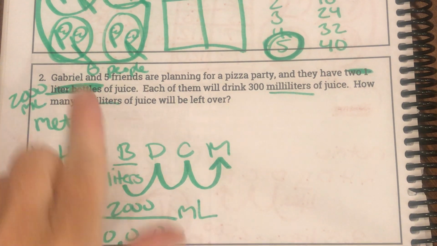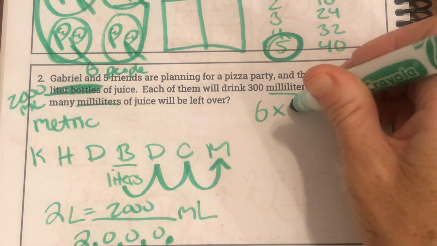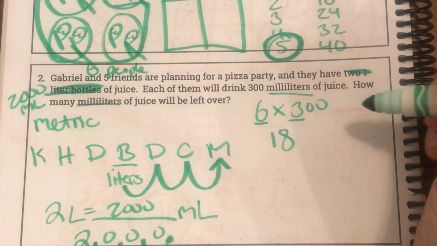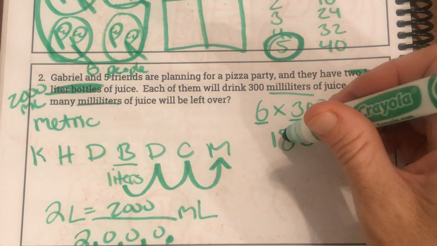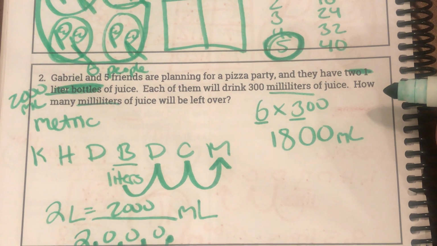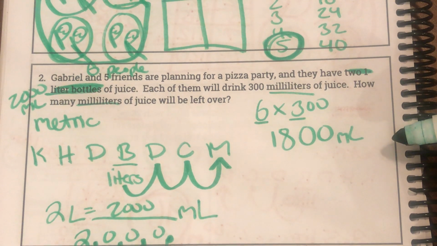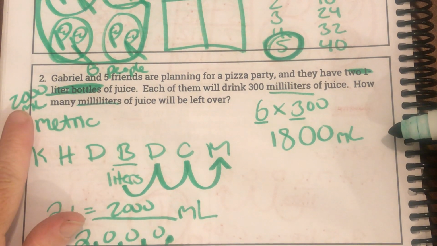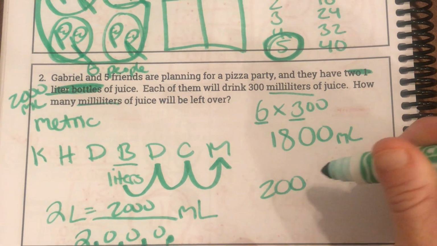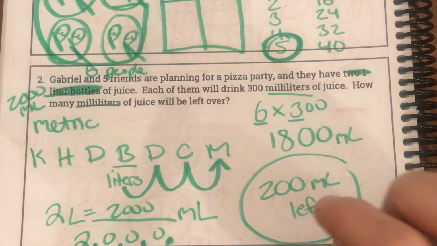Okay, I'm going to stop. So if 6 people each drink 300 milliliters, what is 6 times 300? Well, I know 6 times 3 is 18. So I know it's 1,800 milliliters. So that's what they're going to drink. So let's continue reading. How many milliliters of juice will be left over? Well, if they had 2,000 and they drink 1,800, doesn't that tell me there's going to be 200 milliliters left? And that is our answer.